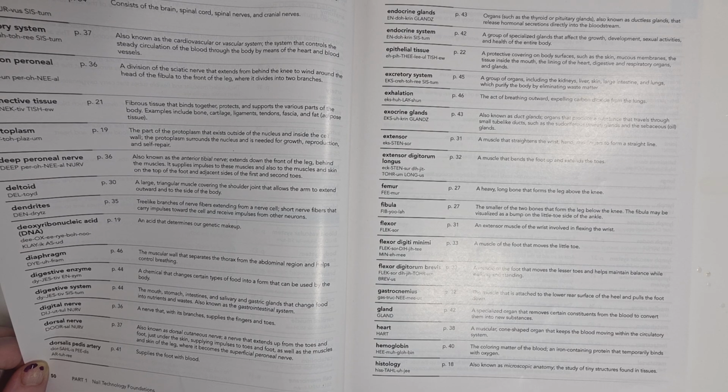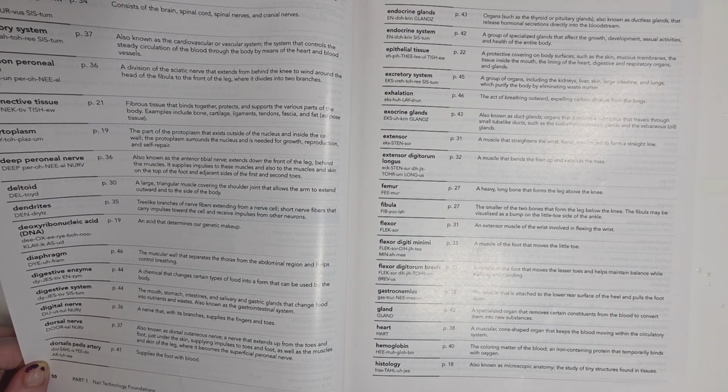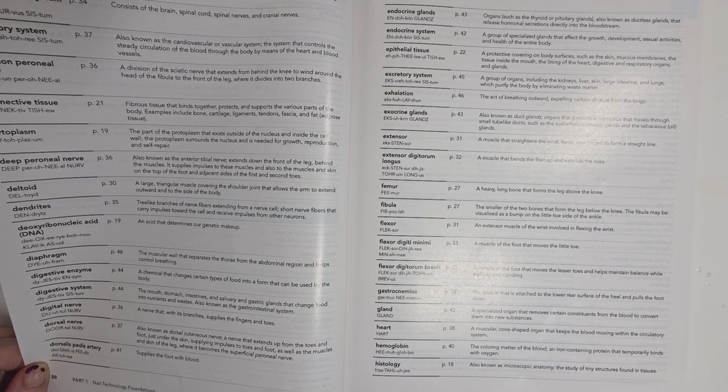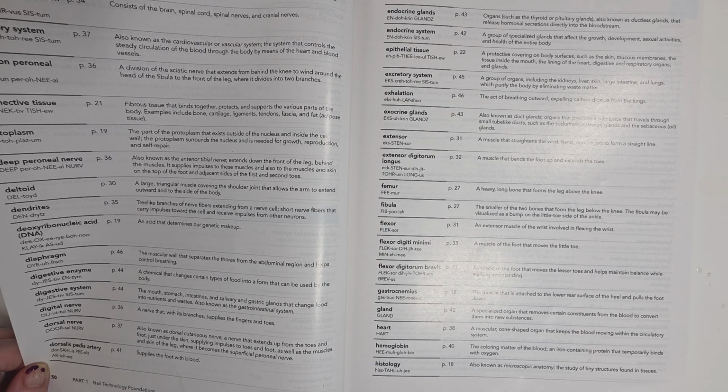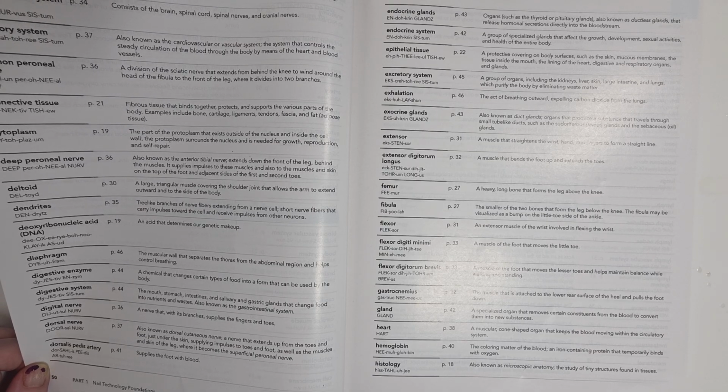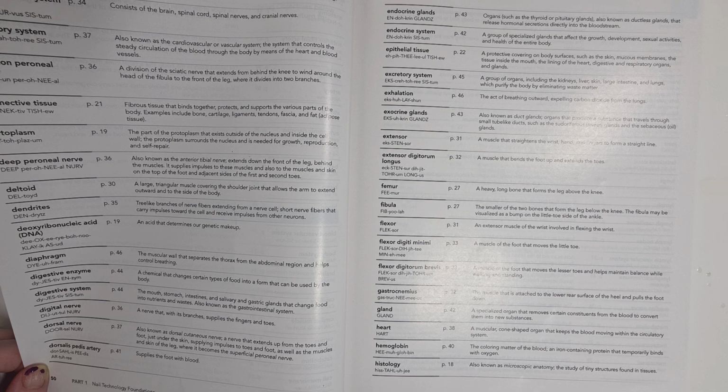Deoxyribonucleic acid. An acid that determines our genetic makeup.